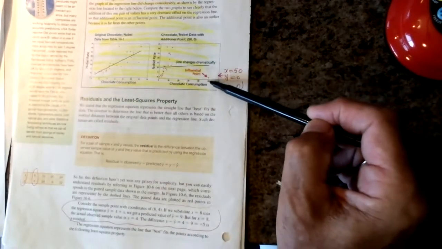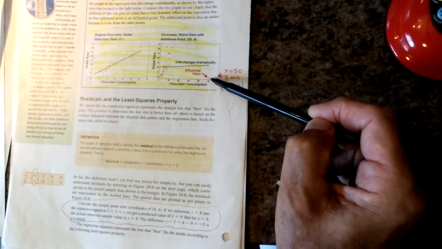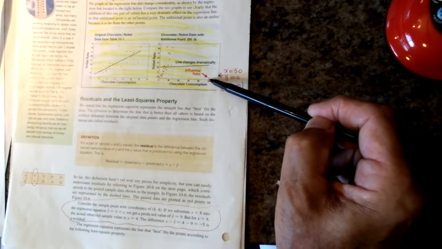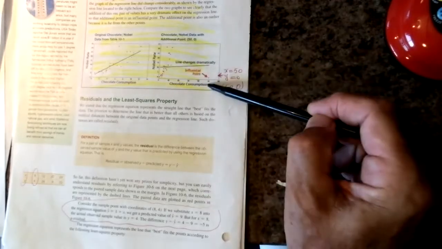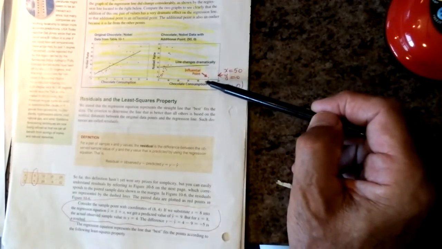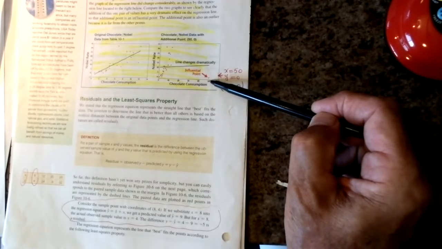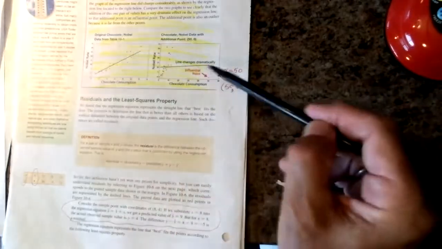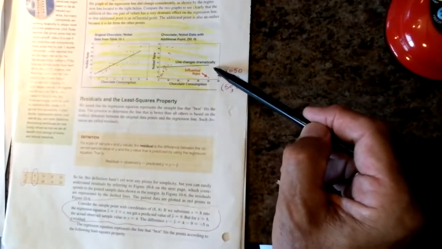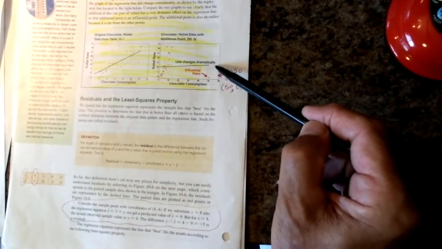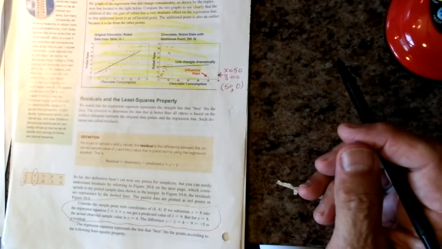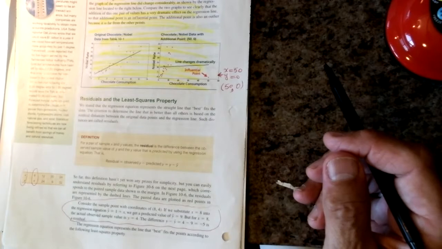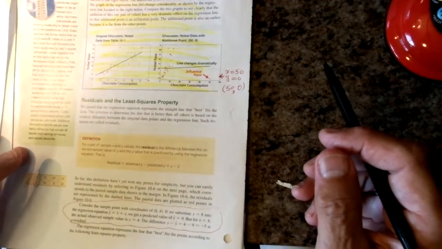See, one influential point is a large number that is far from all other numbers. What happens is if you just add one point, such as this, the graph completely changes. The line changes dramatically to this. Okay. So for that, they're asking you to find a residual method.